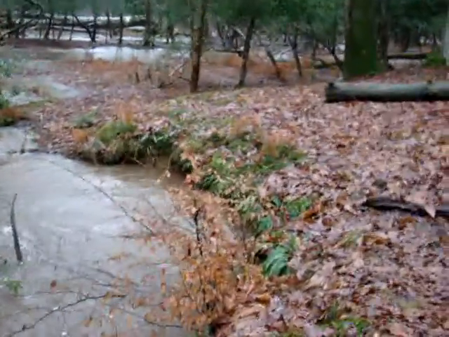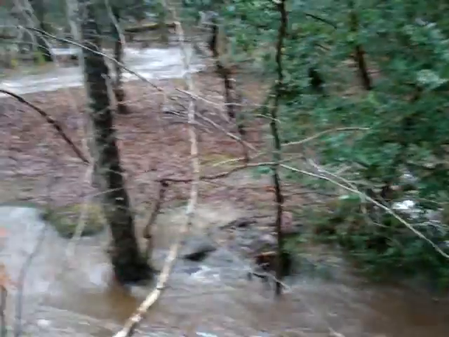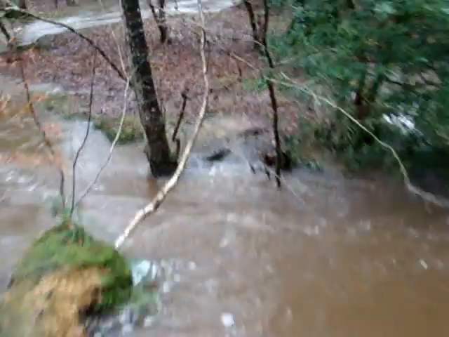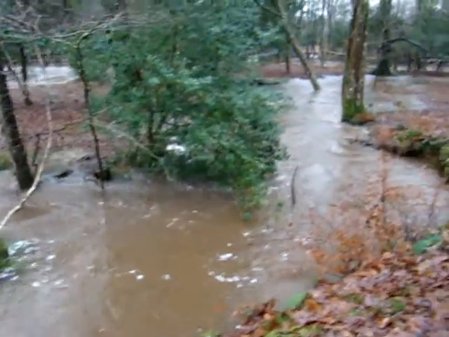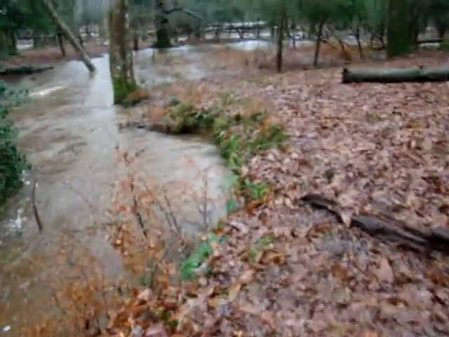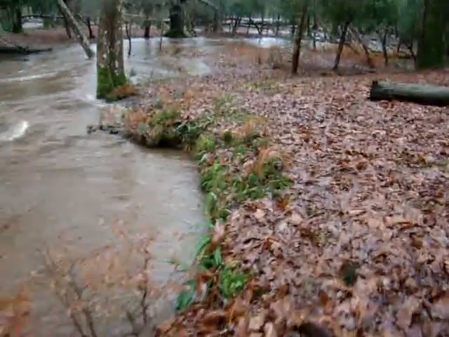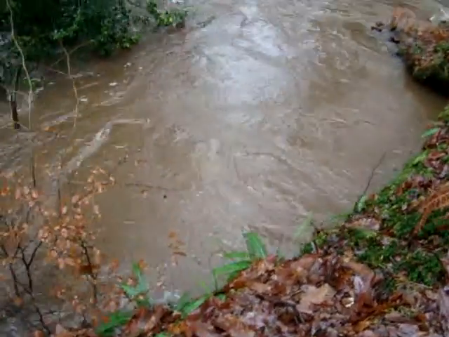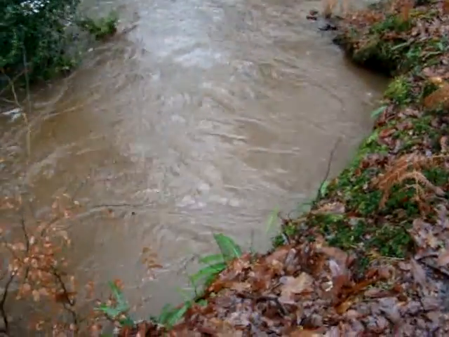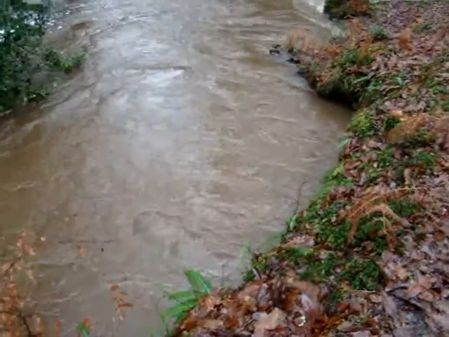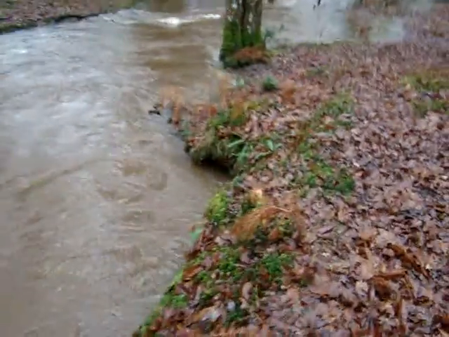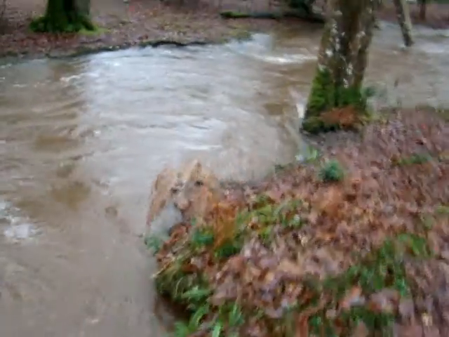Now if we move down here, this is a great example. We've got very fast moving water flowing around this very, very tight bend. And just here on the outside we can see there's two flow cells developing. And just here against the bank, you can see the water almost looks like it's boiling up from the bed of the river, and that's in fact almost what it's doing.